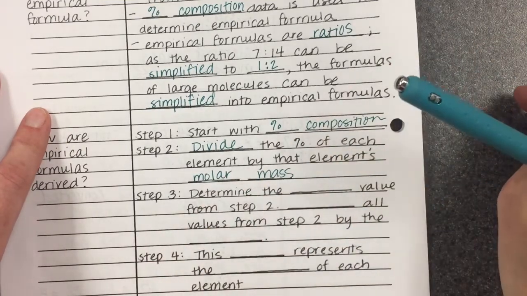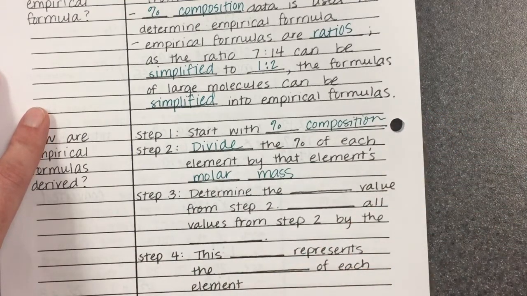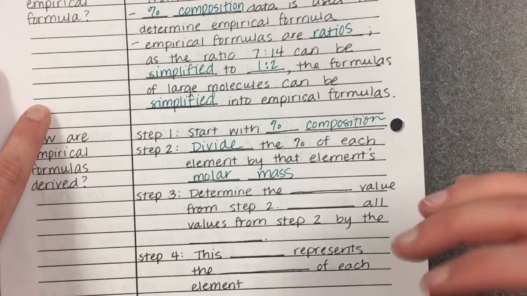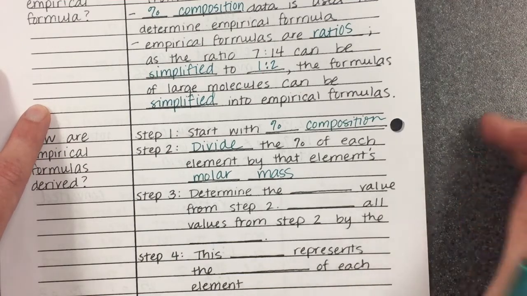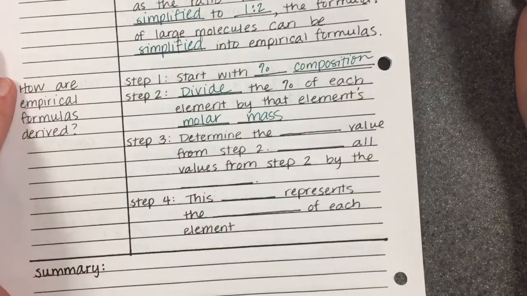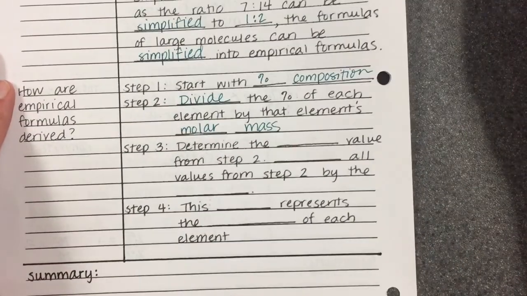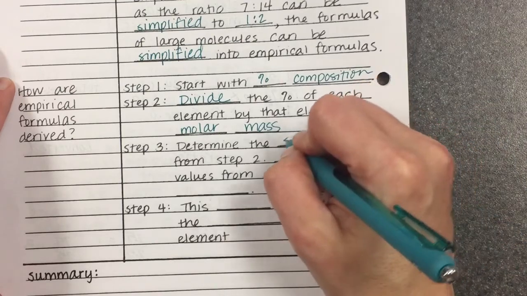We use the monatomic masses directly off of the periodic table. I know that some gases are diatomics, but we do not take that into consideration. Okay, so just use the mass off of the periodic table when you're doing this. Okay. So then you look at all of your answers. After you've taken each percentage and divided it by the molar mass for that element, you will determine the smallest value.